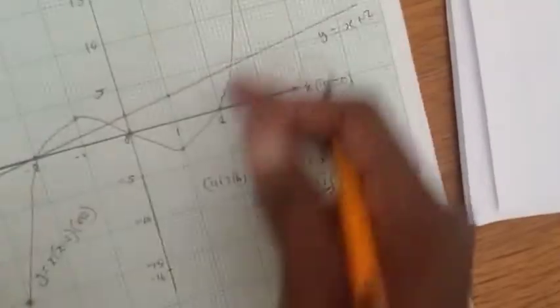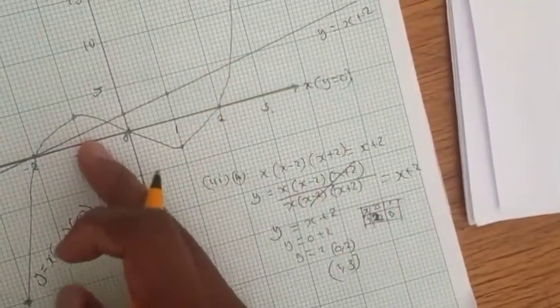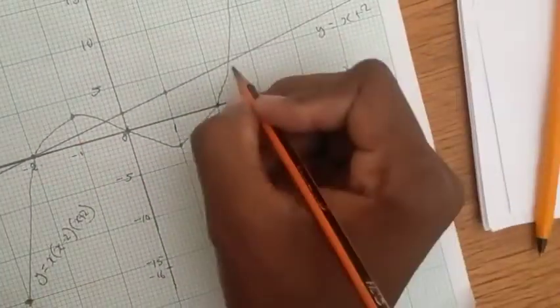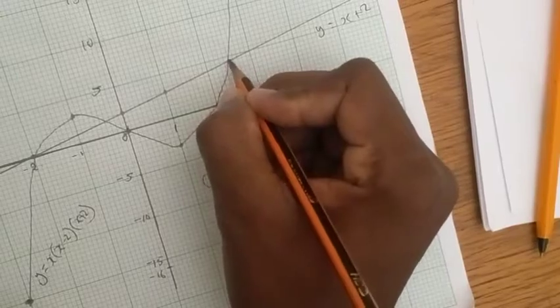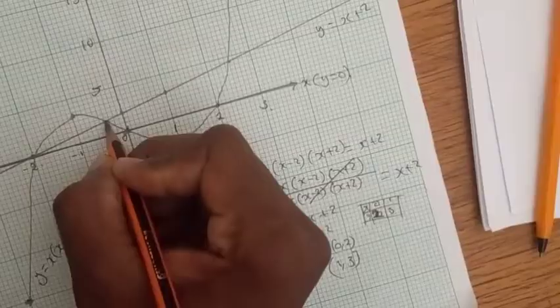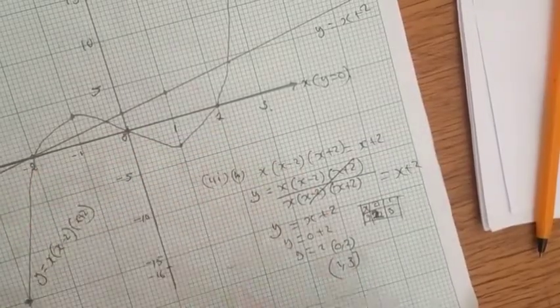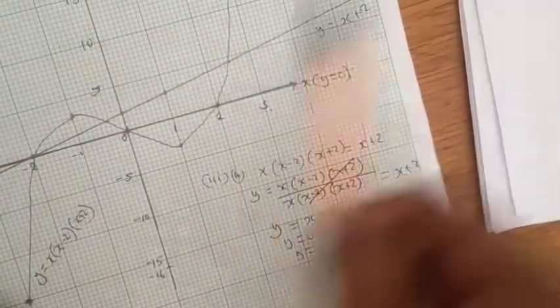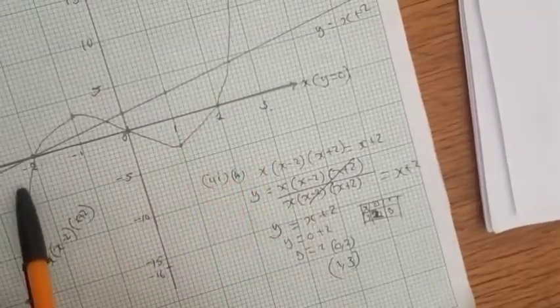It is cutting the graph at 3 points. It is cutting the graph just here, and also just there, and also exactly at 2 there. So these will be the final answers in this graph of x.